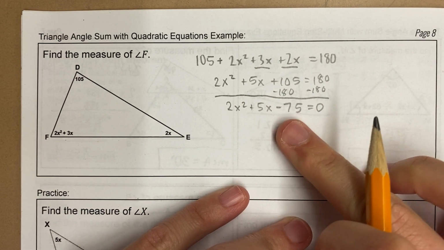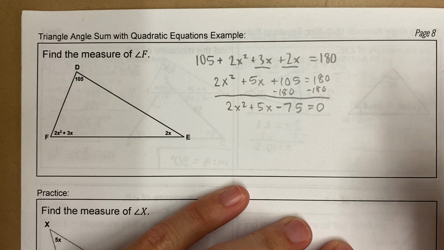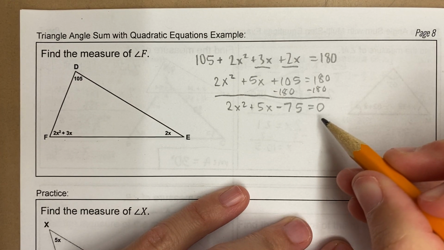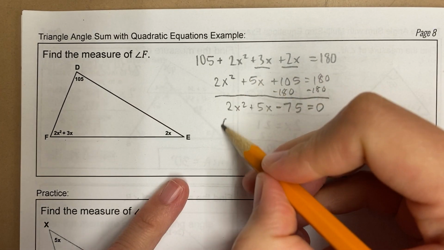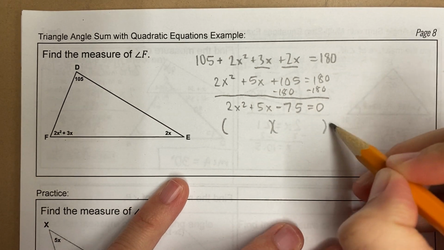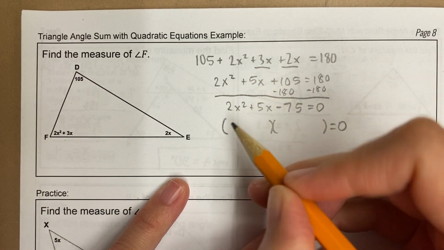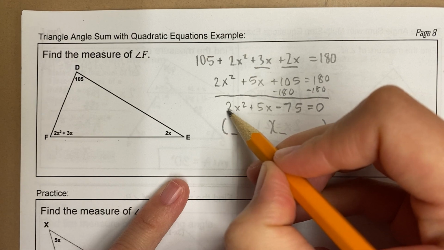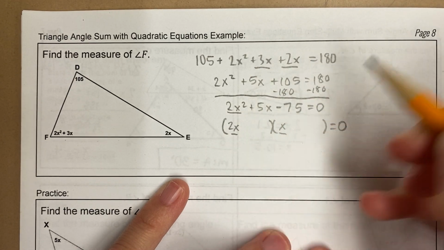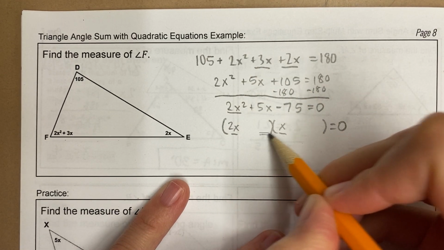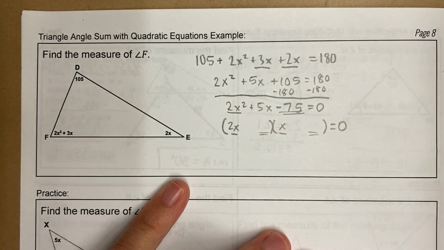Now, at this point, you have a quadratic equation in standard form. You are welcome to go ahead and use the quadratic formula here. That is totally fine. Some of you are more comfortable with that, and you can just have at it. The quadratic formula will get you the same answers here. For me, I'm going to factor. I know that this times this has to equal this, so that's 2x and x. I need these two numbers to equal negative 75.